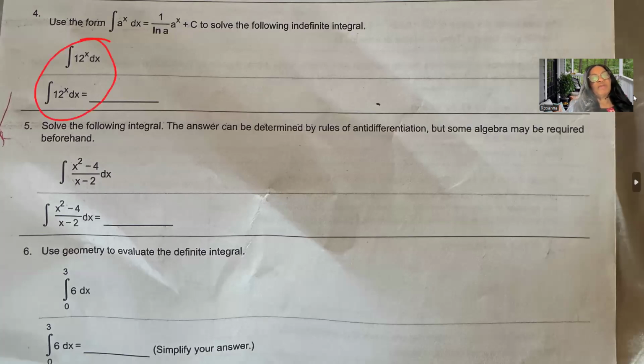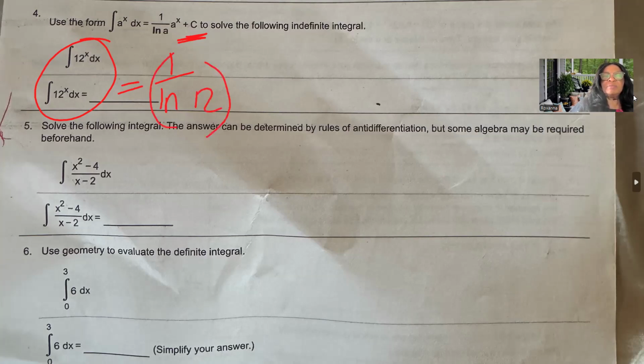Antiderivatives. We're given antiderivatives. So this is an indefinite integral, and we are told to find the indefinite integral. Remember that this is an exponential function. So whenever you have an exponential function, the first thing you want to do is rewrite. There's nothing to rewrite. So now you do 1 over natural log of the base of that, then multiplied by the number.